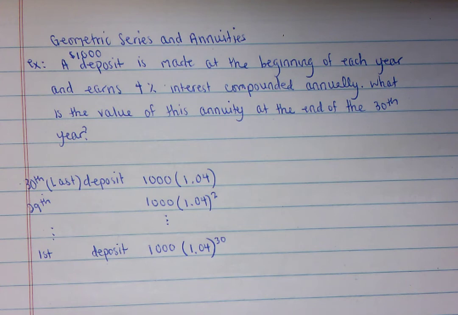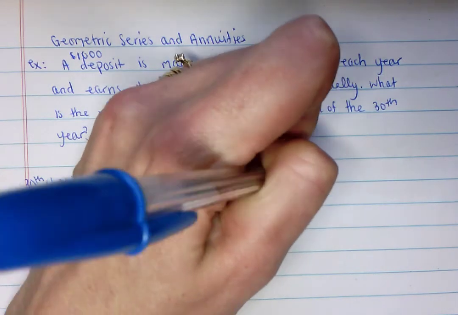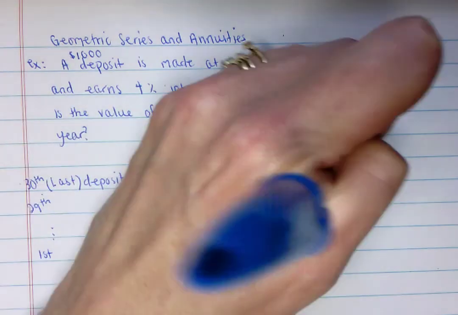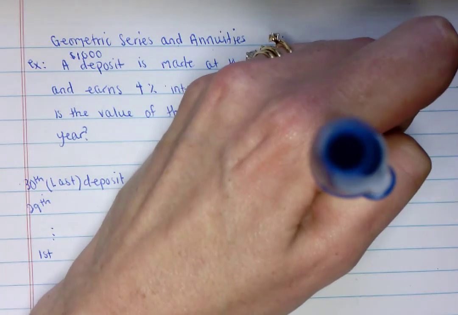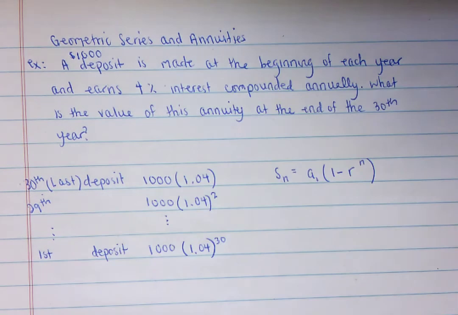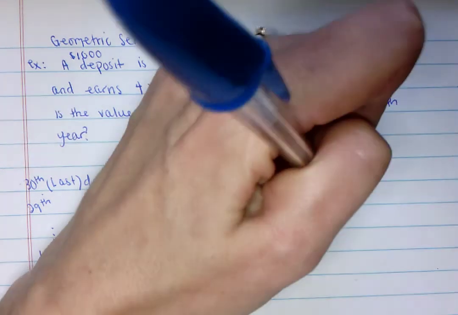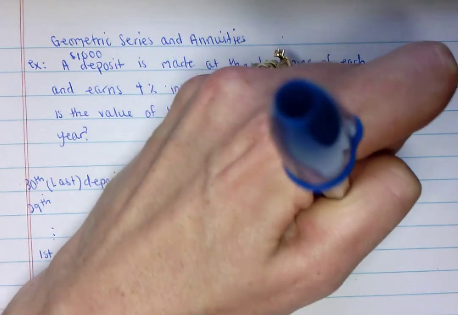And so in a previous video, we did the sum of a finite geometric series, and that's what we're going to do here. Just recall what our sum formula was for the finite geometric series. The sum was a sub 1, times 1 minus r to the nth power, all over 1 minus r.